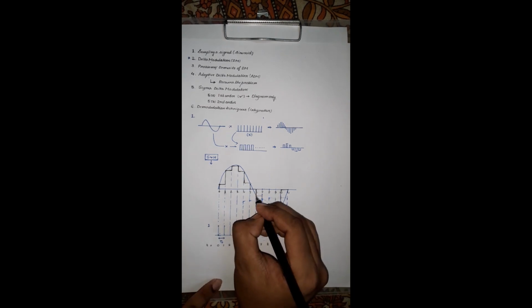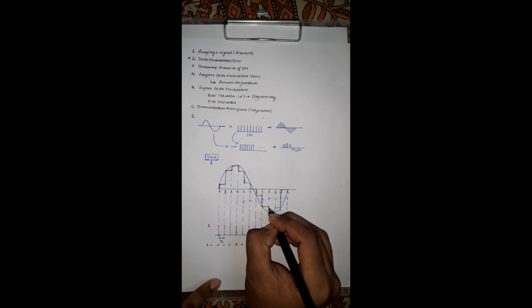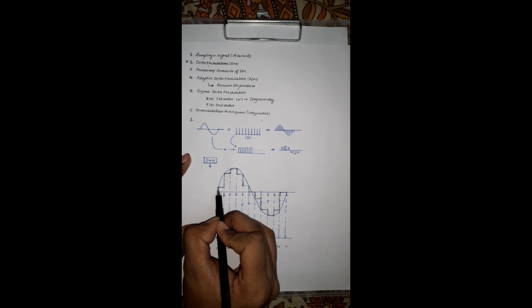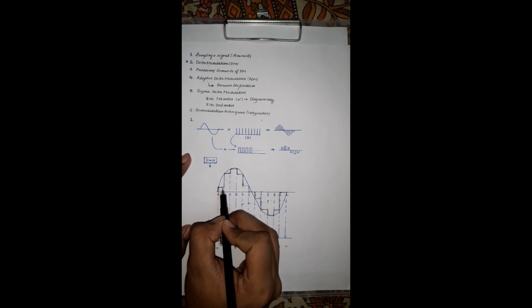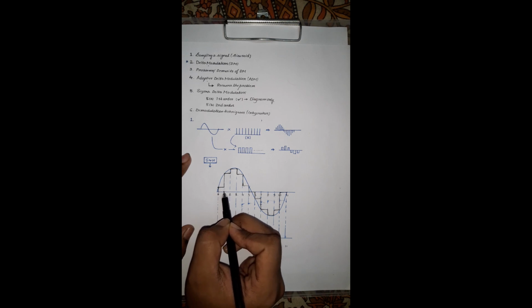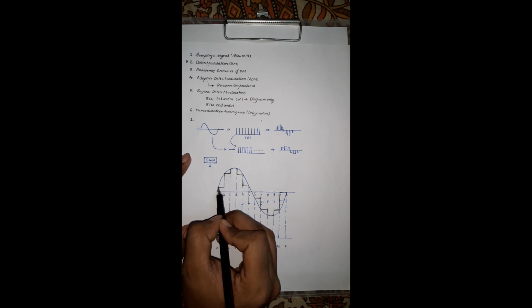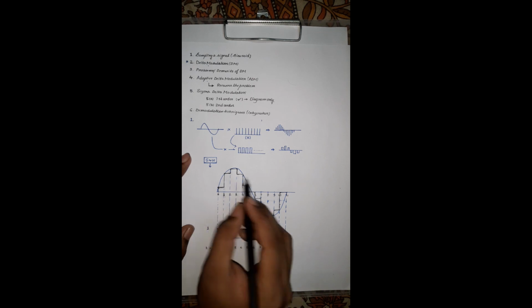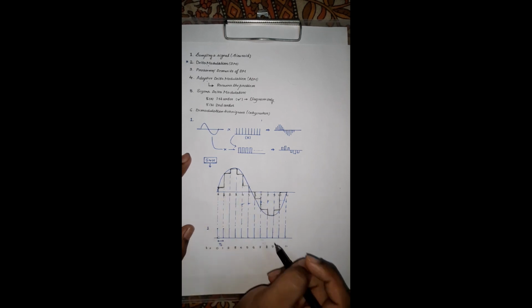The black signal that I have shown over here is the sampled signal. As the sample and hold circuit is working here, the sampled value at each and every sampling instance has been held until the next sample has been taken. That's why a flat response has been produced in between two sampling instances. This is the main funda over here.